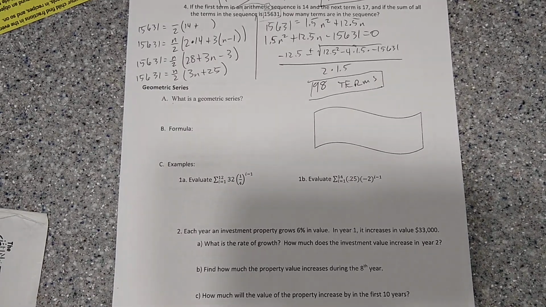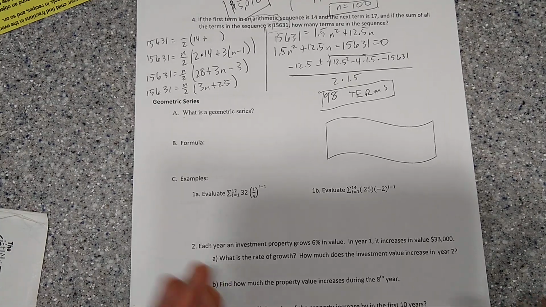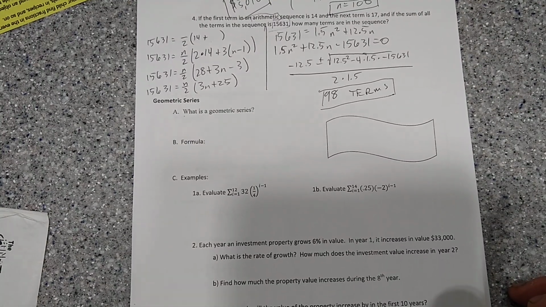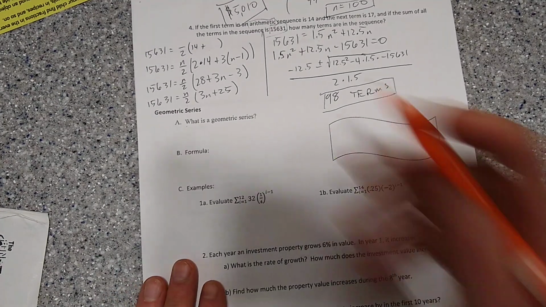The topic for today is geometric series. Yesterday was arithmetic series. Really, the only difference between what we did yesterday and today is the word arithmetic versus geometric, and then, of course, a different formula to go with it. Let's check it out. Geometric.